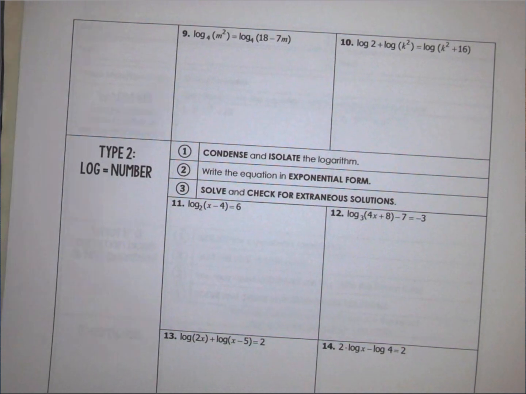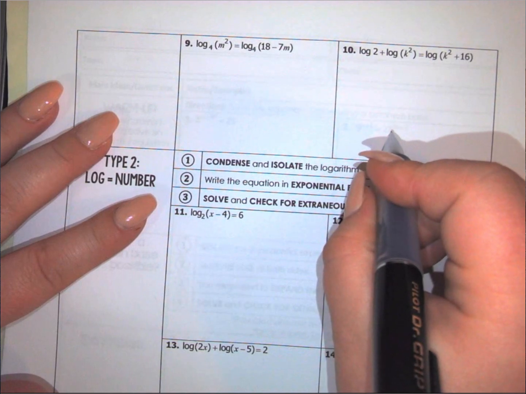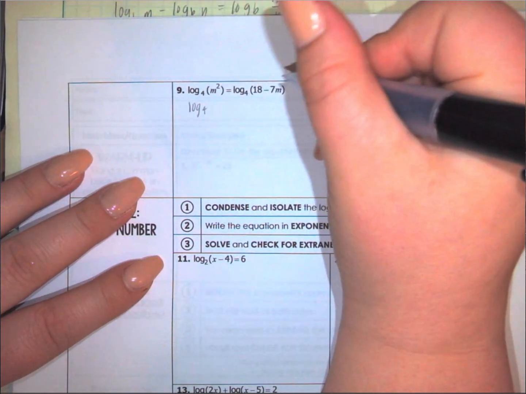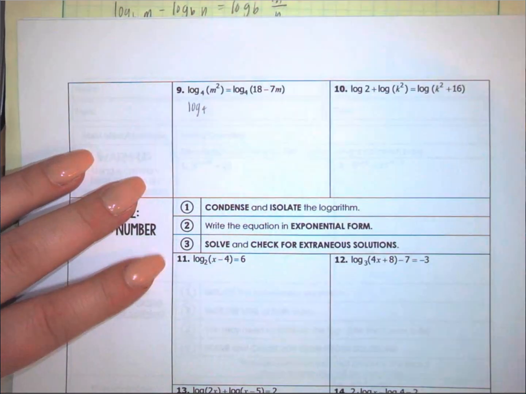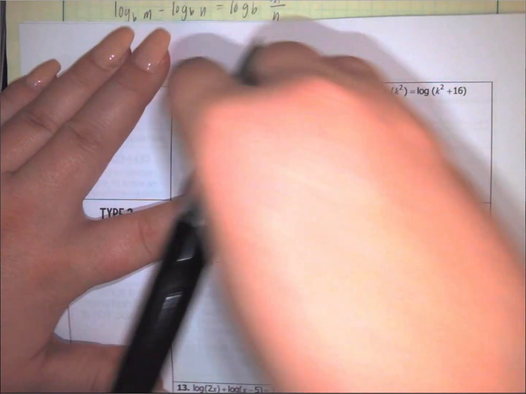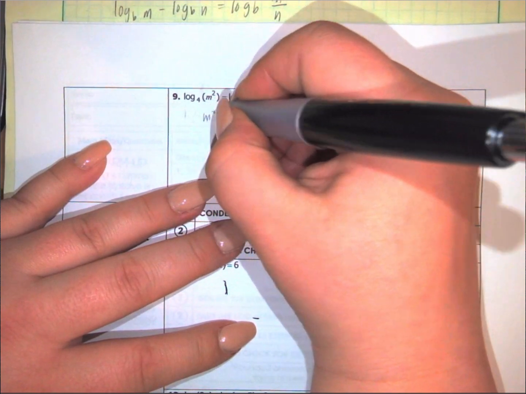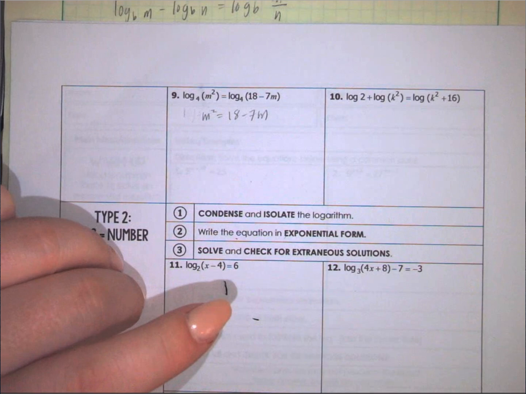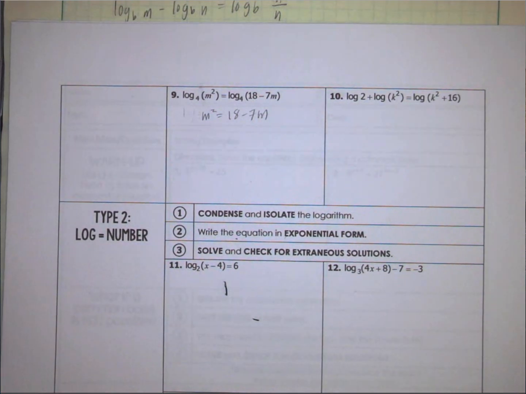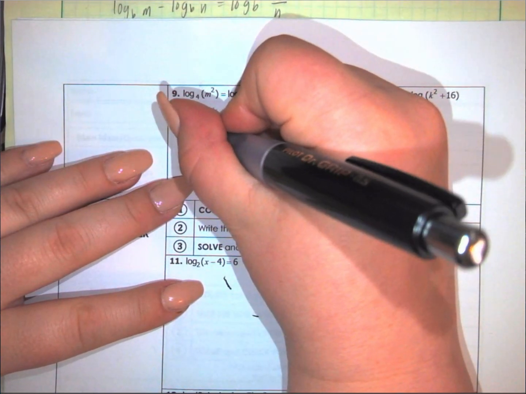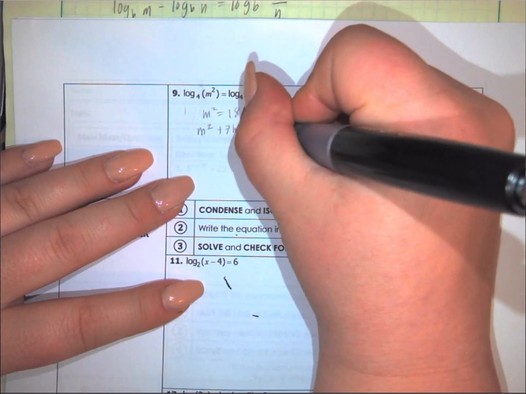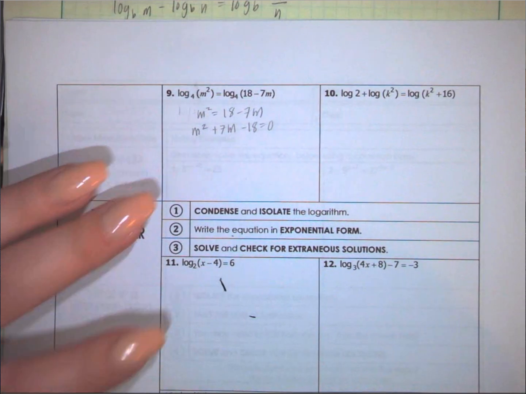Okay, so these 9 and 10 are basically the same, except that when you set them equal to each other, you do get quadratics. So log base 4 of m squared, they're already condensed, so m squared equals 18 minus 7m, right? So you get a quadratic, so you need to set it equal to 0. So 0 equals m squared plus 7m minus 18.